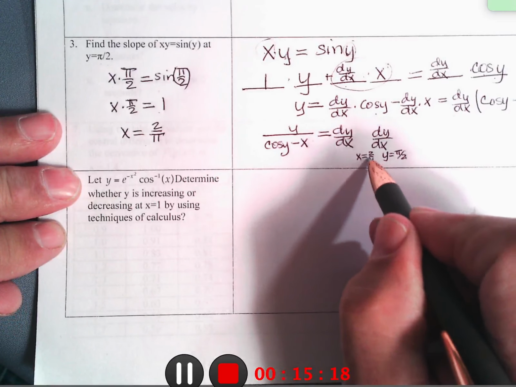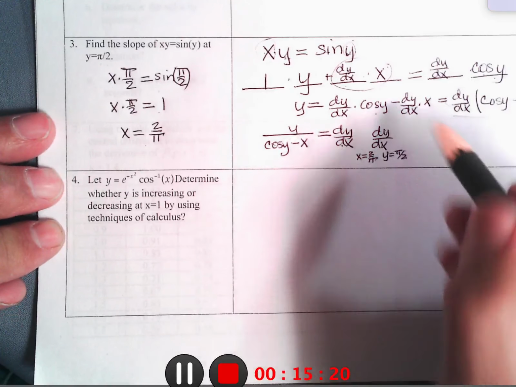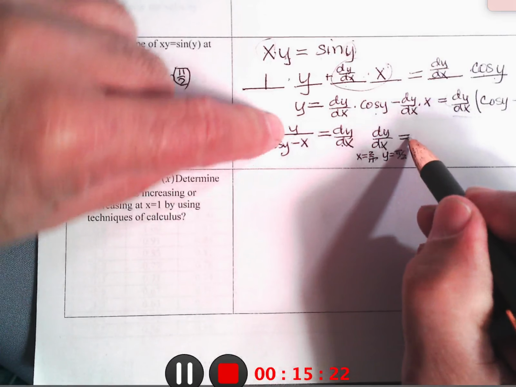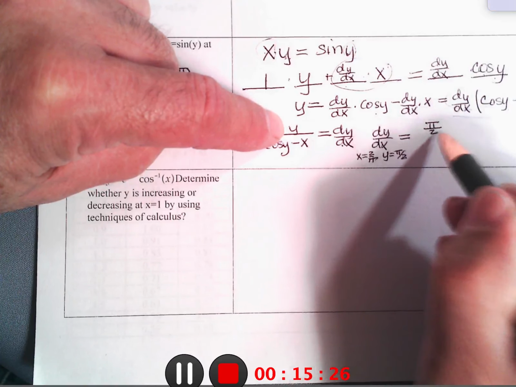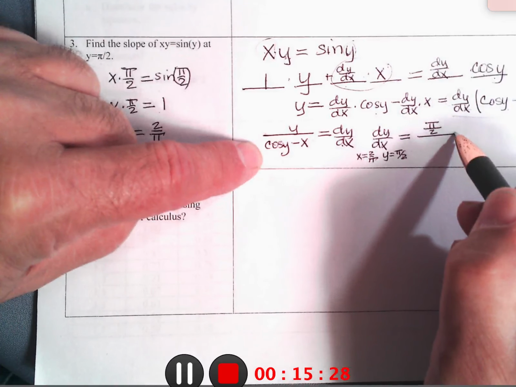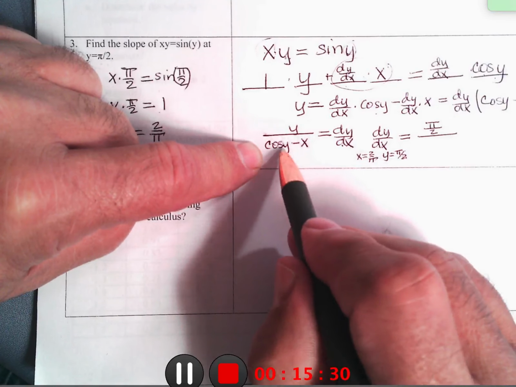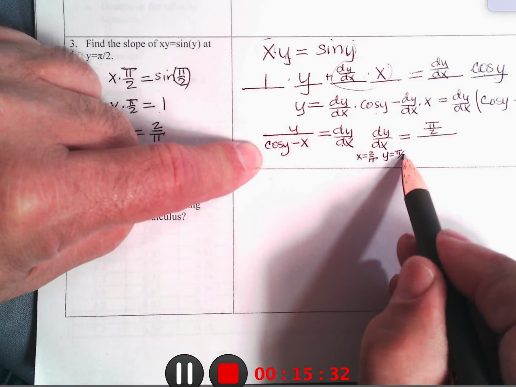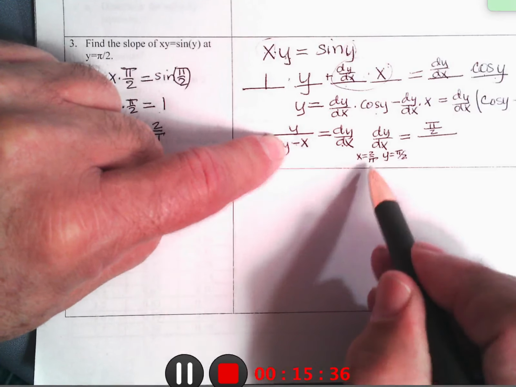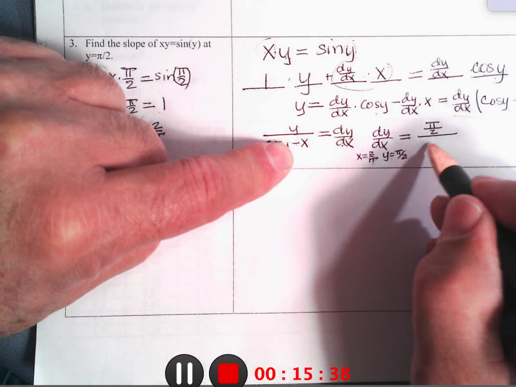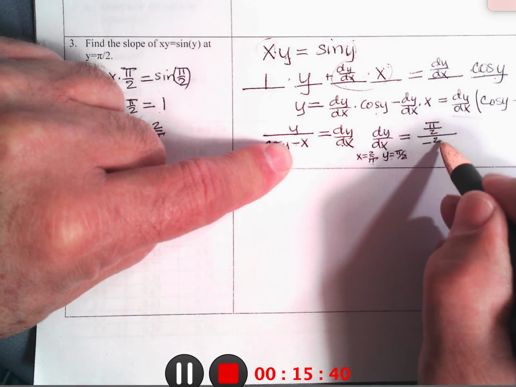So the slope would be y over cosine of y. Cosine of pi over 2 is 0 minus x, which is minus 2 over pi.